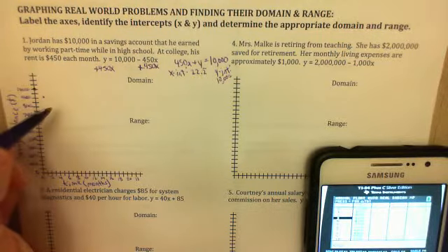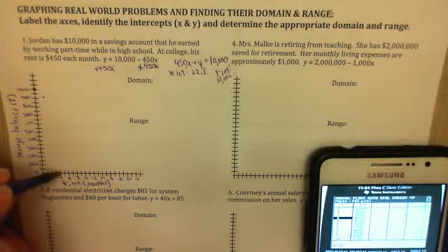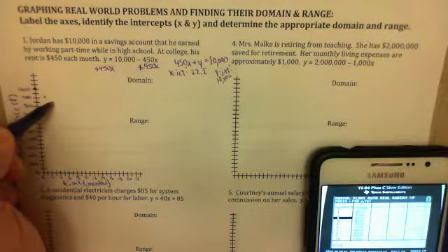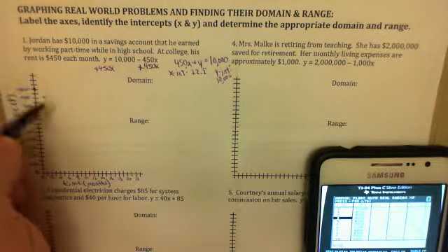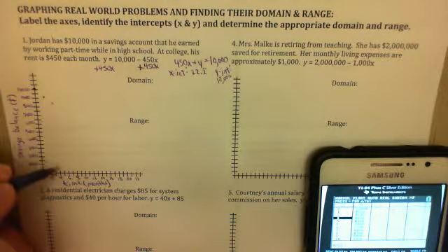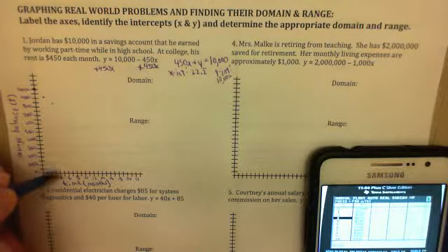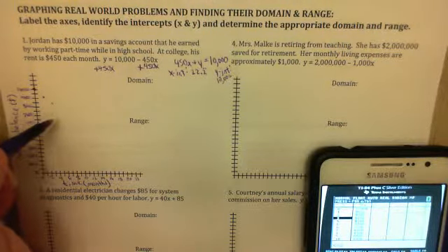Now at 4 months, it's 8,200. So that's going to be probably right in there somewhere. It doesn't hurt to have a straight edge when you're doing this, to line up so you can make sure it's above where it's supposed to be.